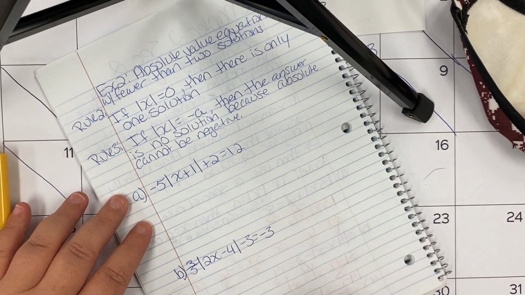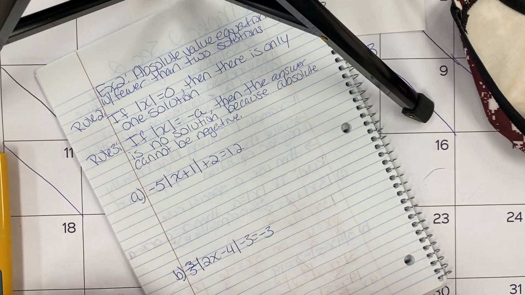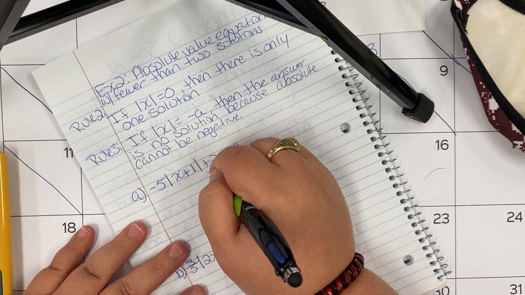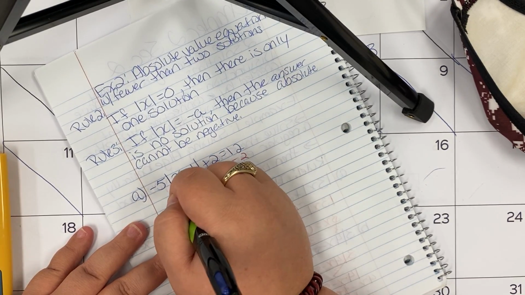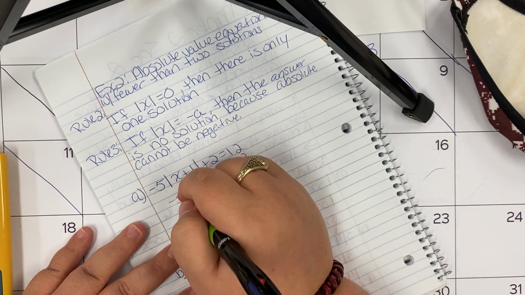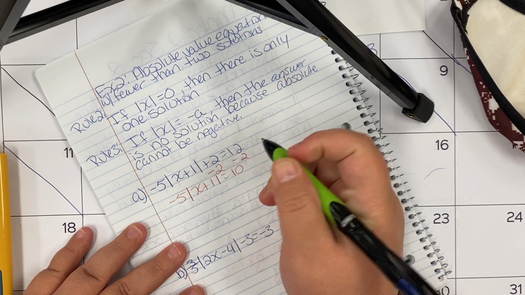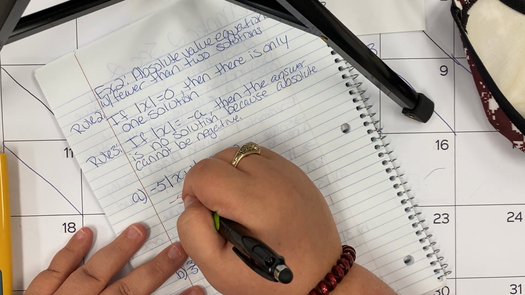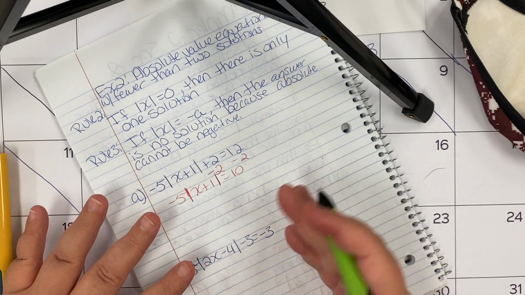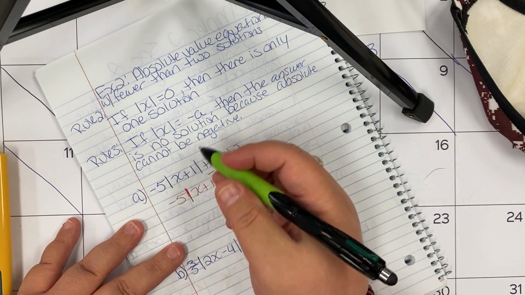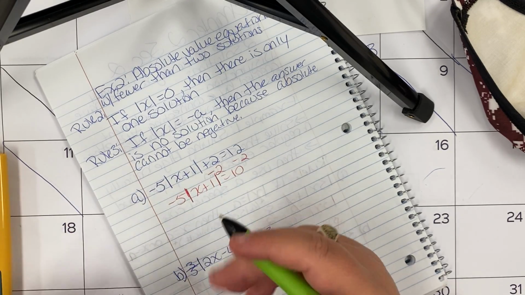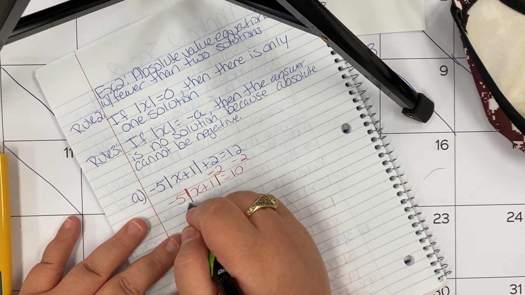So let's look at this. Again, we're going to do everything the same. We're going to subtract 2 from both sides. So we have -5 times the absolute value of x plus 1, and that's going to equal 10. And sometimes it's hard to denote what's absolute value and what's a 1, so always try to make your absolute value lines a little bit longer.